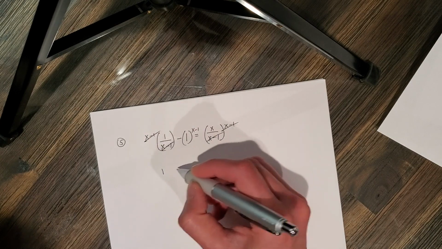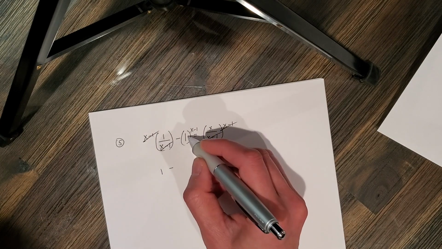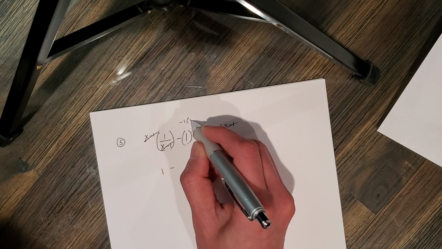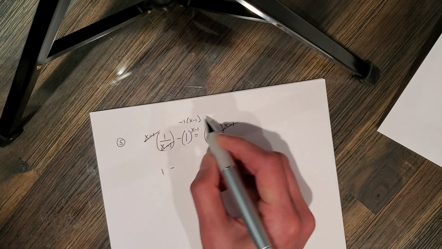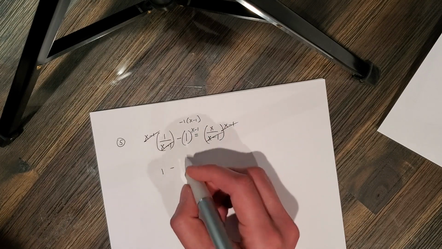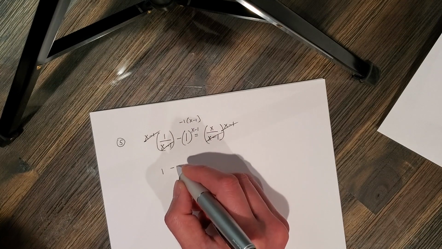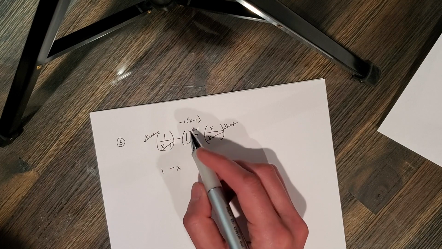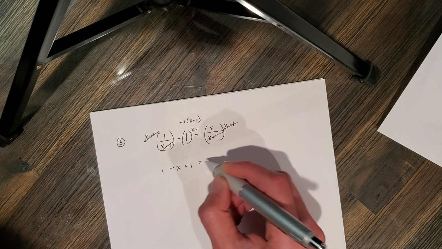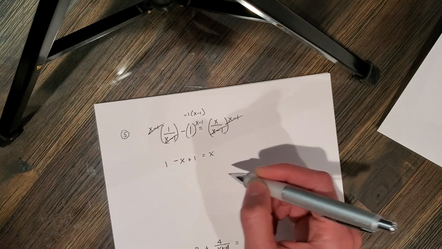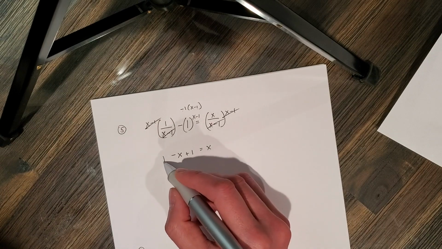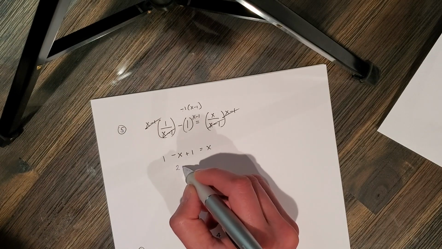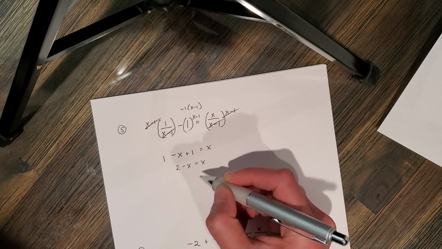So 1, and then minus, now notice here, this is going to be minus 1 times x minus 1 like that. So it's a distributive property, right? So negative 1 times x is negative x. So I'll put negative x right there. And then negative 1 times negative 1 is going to be a positive 1. Okay, equals x. So combine like terms, 1 plus 1 is 2, so we get 2 minus x equals x.